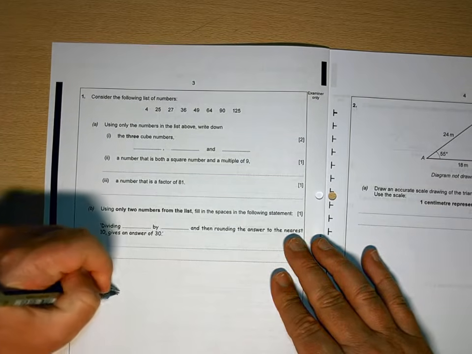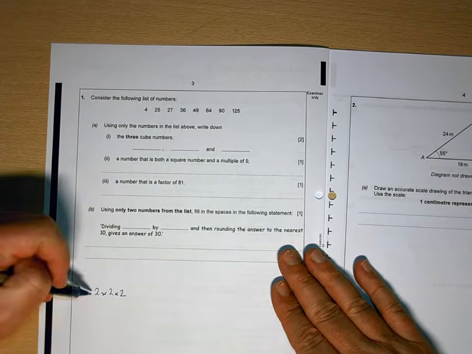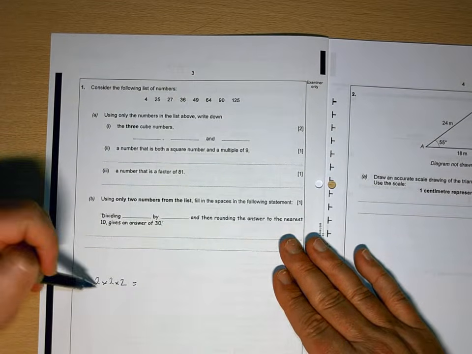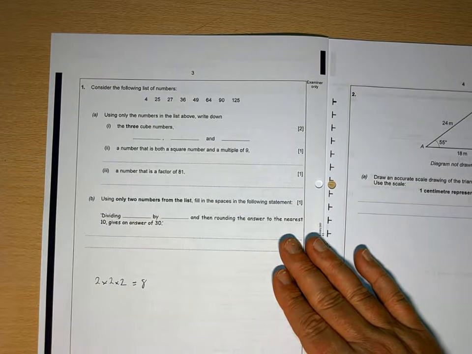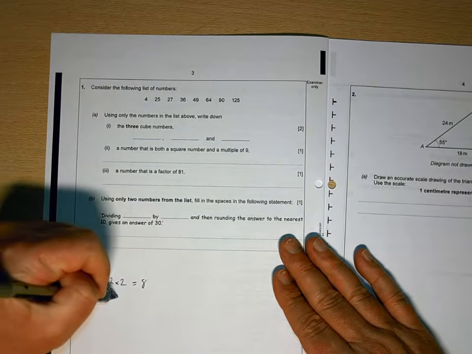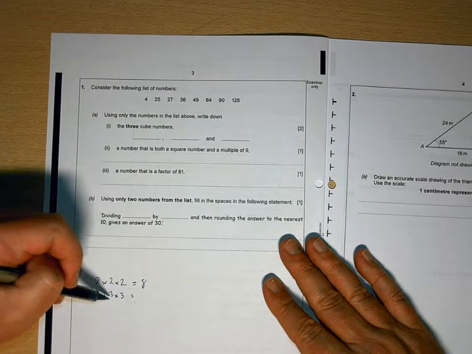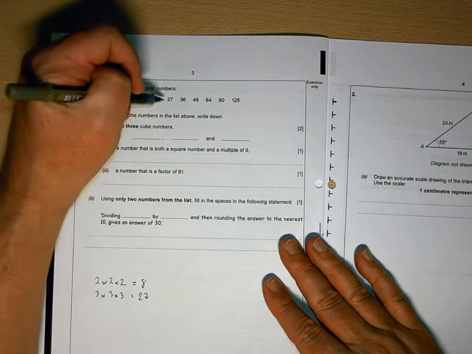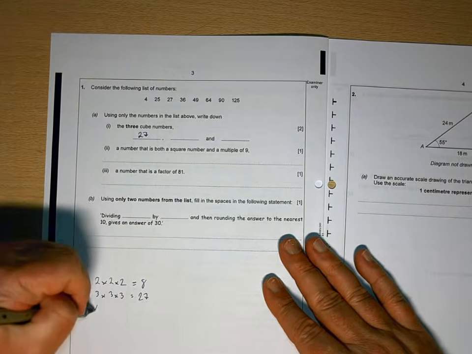So it's on a non-calculator paper, so they're not going to take you too far with this. So 2 times 2 times 2 will produce a cube number. 2 times 2 is 4, 4 times 2 is 8. So 8 is a cube number, but it's not in the list. The next one is generated by 3 times 3 times 3. 3 3s are 9, 9 3s are 27. 27 is in the list, so that's a cube number.